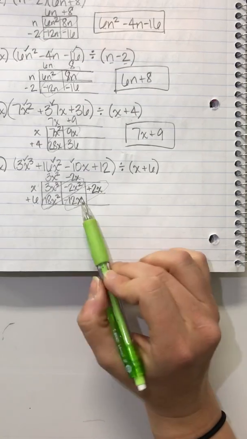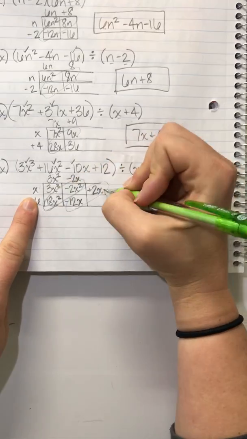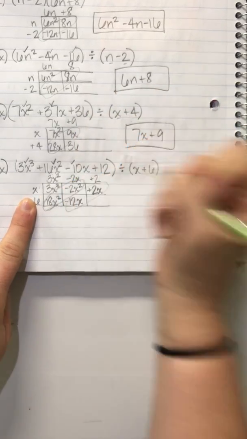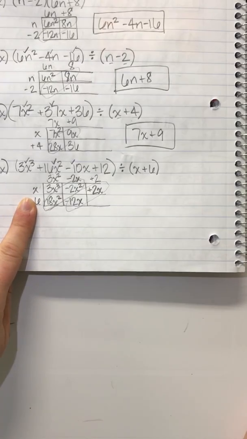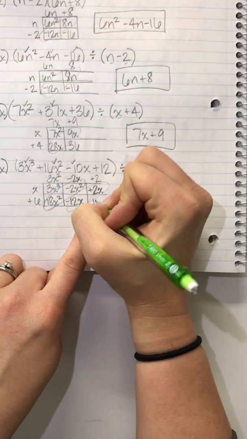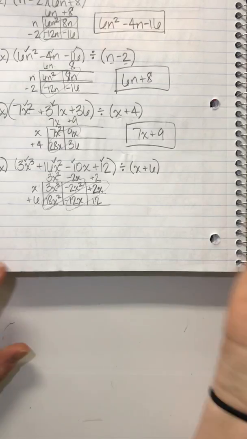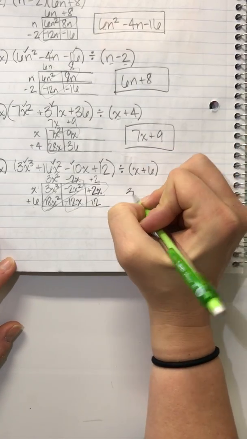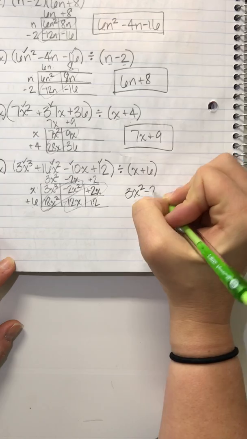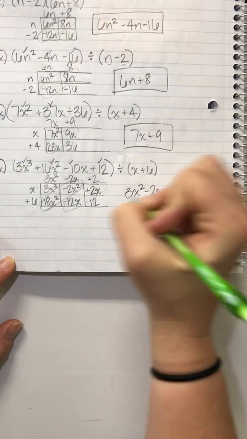And then so now I have the negative 10. Well, to turn an x into a 2x, I'm going to need a positive 2 right here. And again, magically, we get positive 12, and that makes exactly what I want. So the answer is 3x squared minus 2x plus 2.